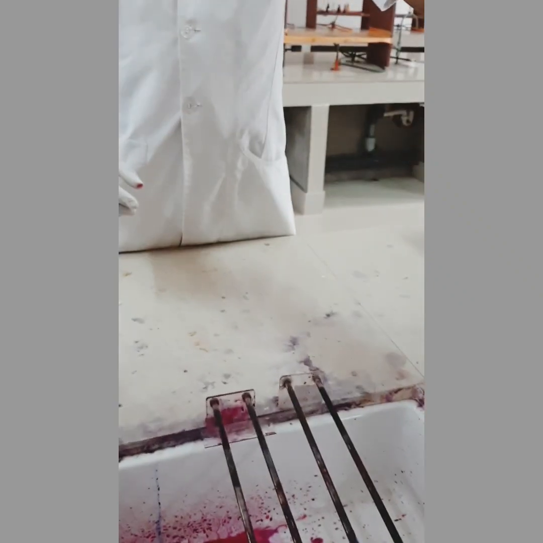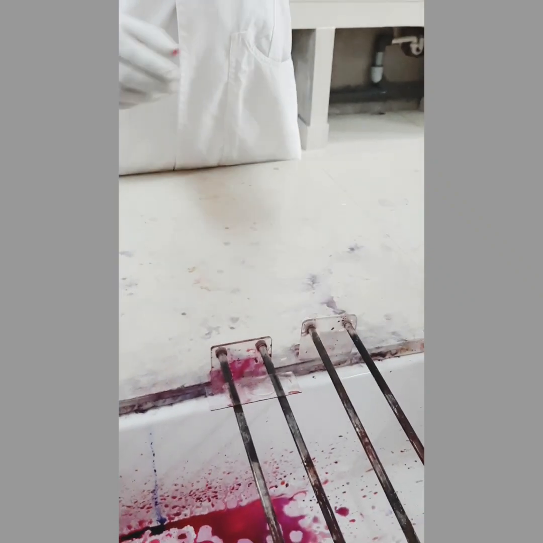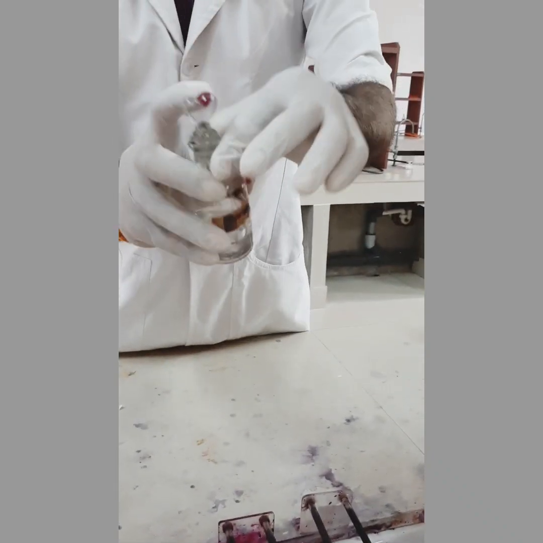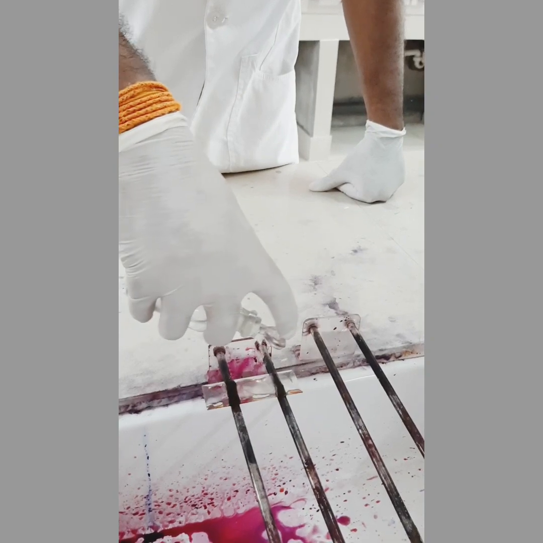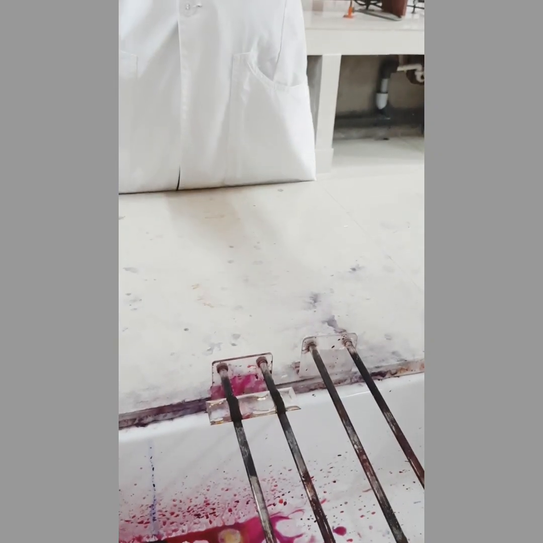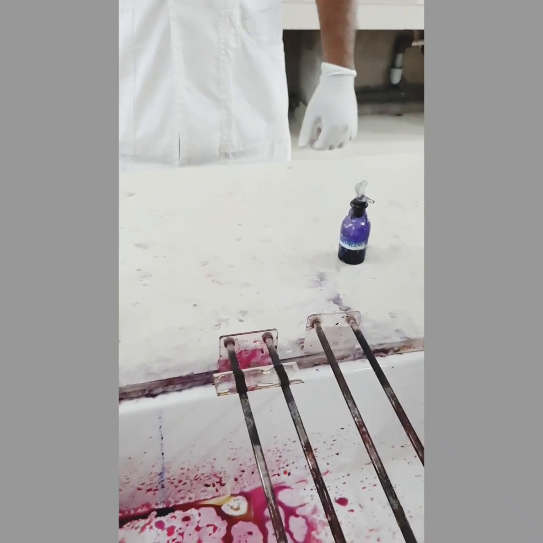Decolorize with 20% H2SO4. You should be careful. It should be poured over the slide. Keep it for 3 minutes. You have to wait for 3 minutes.